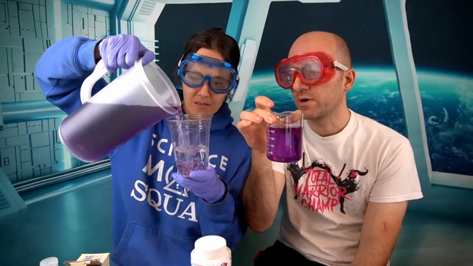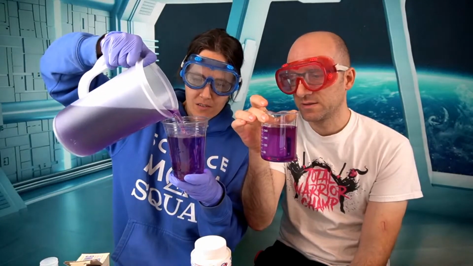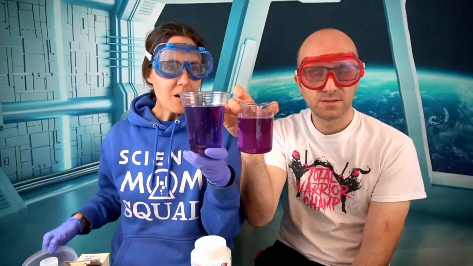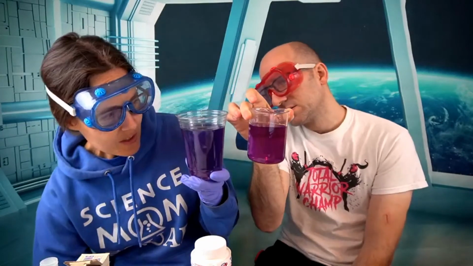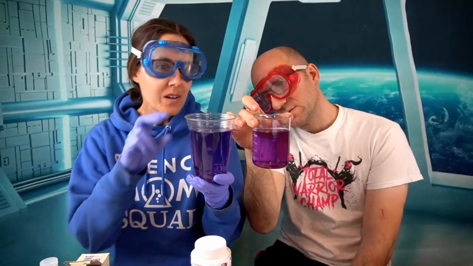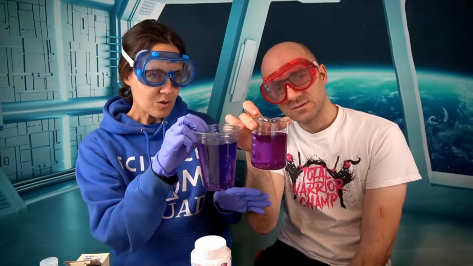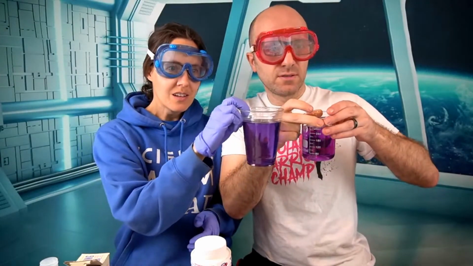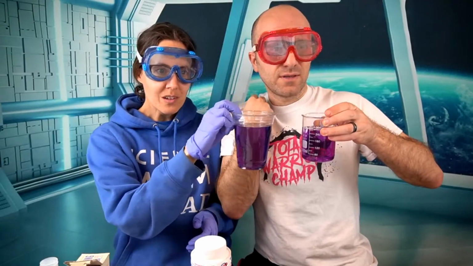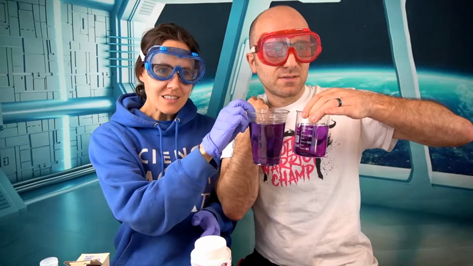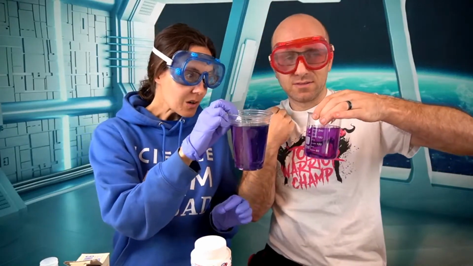Wait, you're saying our tap water could be acidic? Not much, but a little bit of a difference. It should look a little bit more blue. What do you think? Let's put them both in front of your shirt so that we have the same background. Does it look just a little bit more blue? I think it looks a little darker. I think it does. It's hard to tell because I diluted it quite a bit.